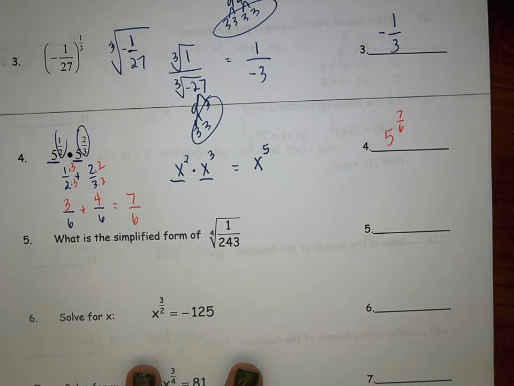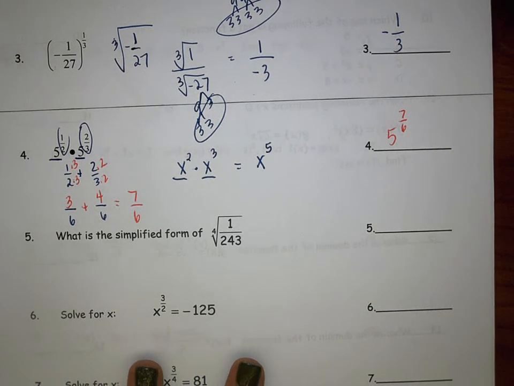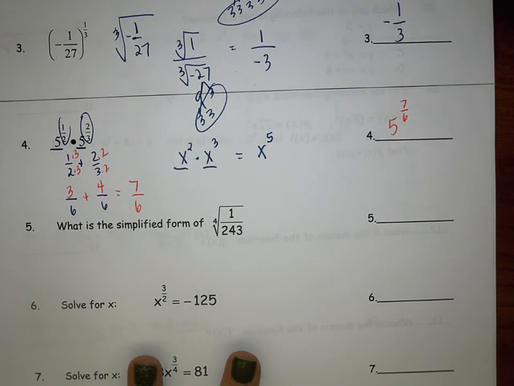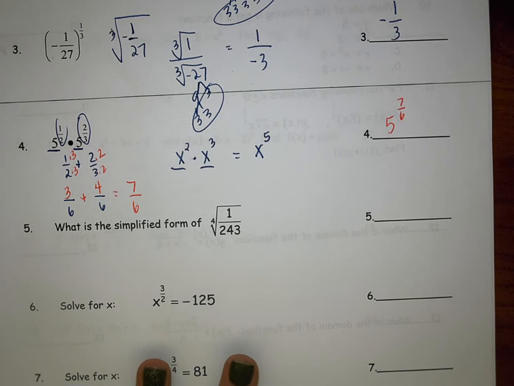On number 7 for range, does it matter if they put X or Y? Just change it if it's wrong.